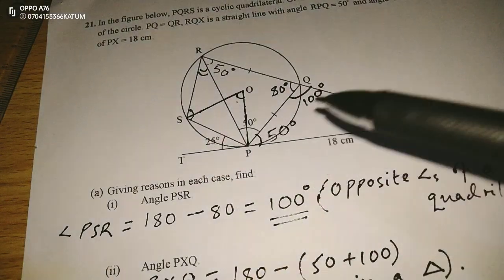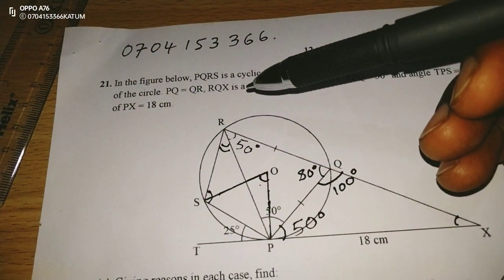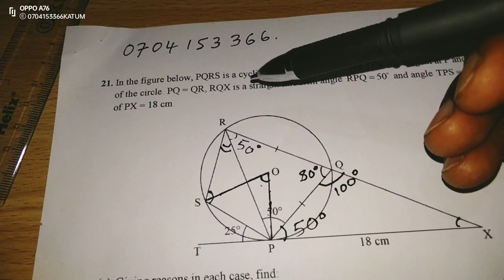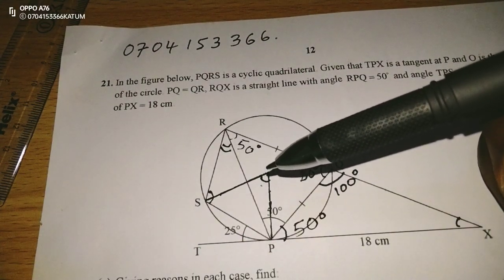Therefore, what we need to know here is the angle at the circumference. That way, it will be easier to conclude the value of the angle at the center.